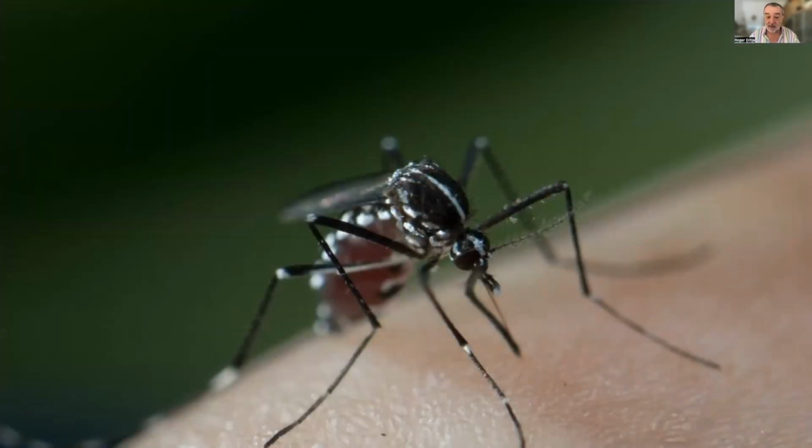After mating, females are inseminated for life. They keep the sperm of the males in a special organ, and then they start the cycle, the gonotrophic cycle as it's called, taking a blood meal and laying a batch of eggs, because in mosquitoes only females bite.